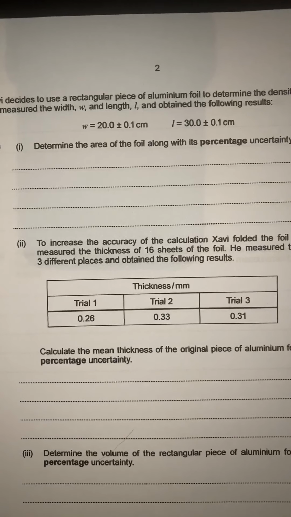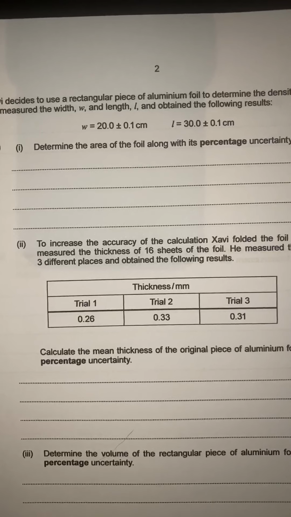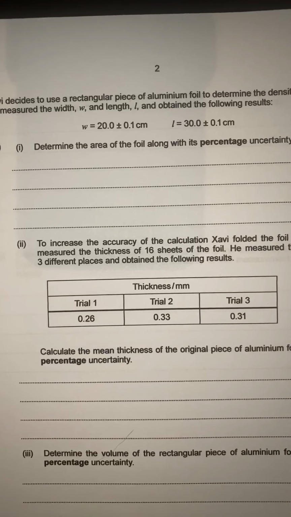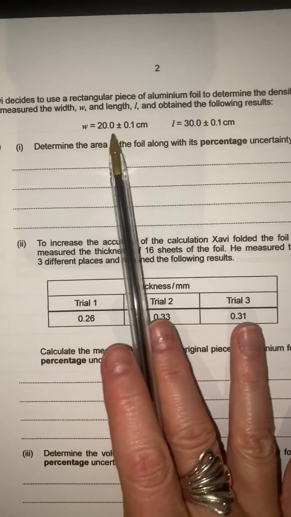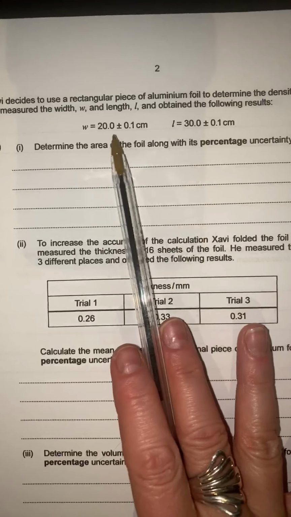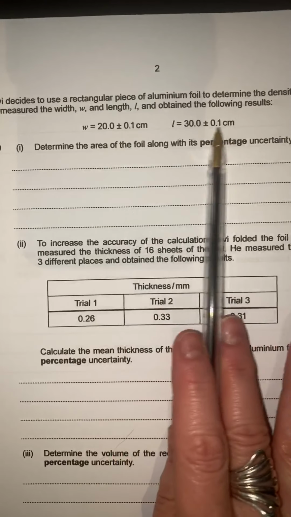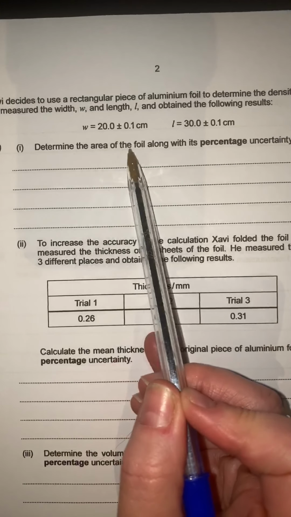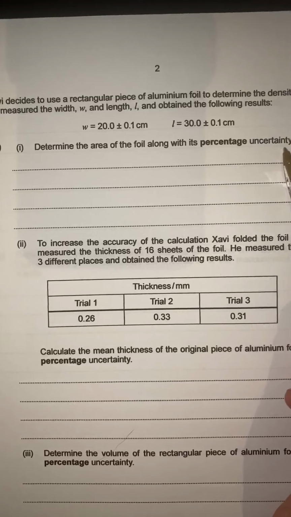Right, okay, let's have a look at these questions that I set you for homework. Starting with the kitchen foil one. You're given a value for width, a value for length, and an uncertainty, and that uncertainty is the resolution of the instrument. The question says, for 2 marks, determine the area of the foil and the percentage uncertainty.